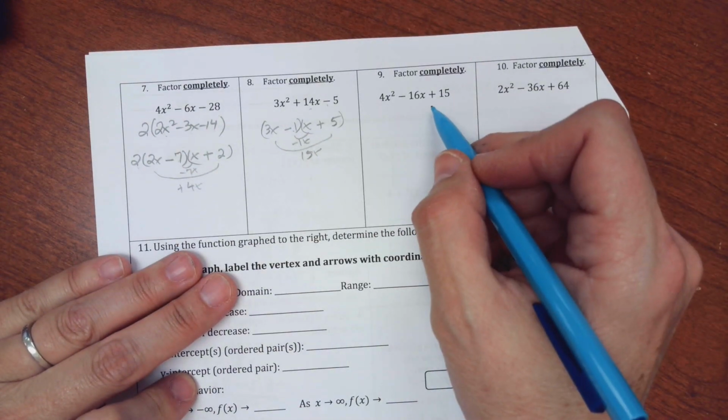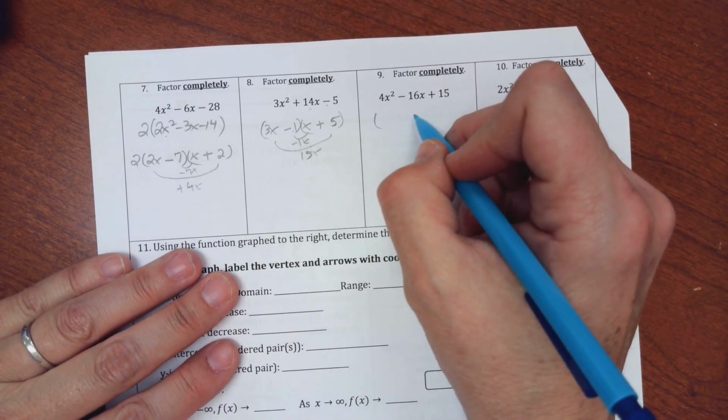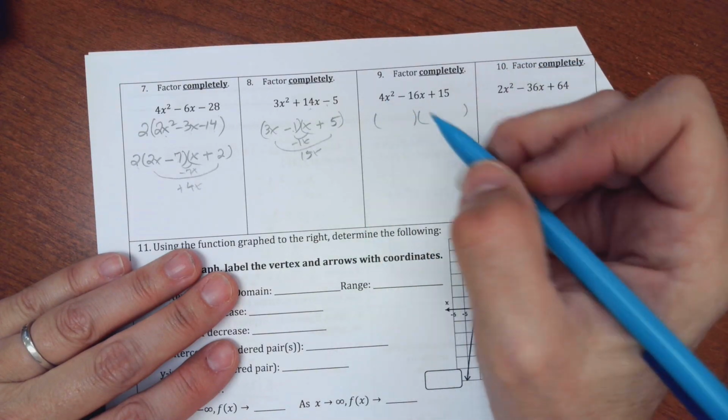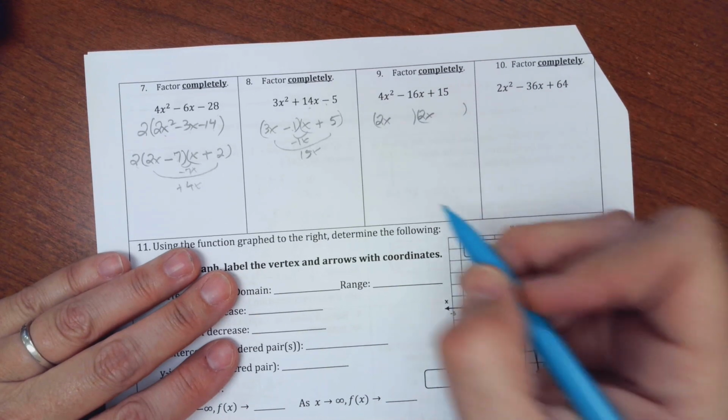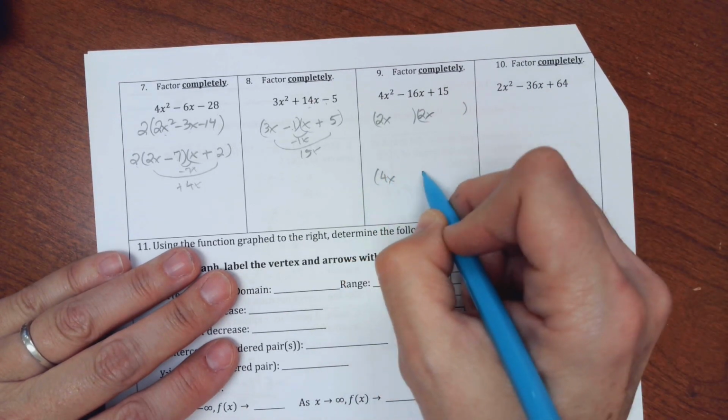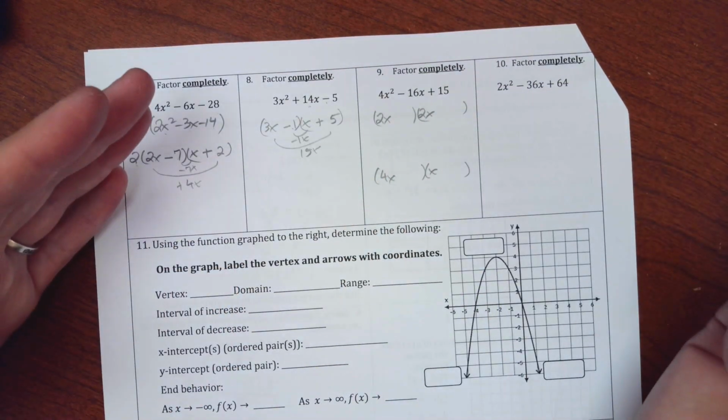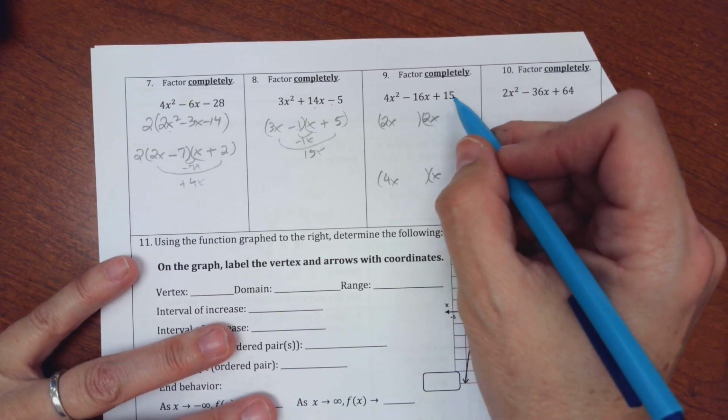Okay, nothing in common here. So this one's kind of tricky, all right? This 4x squared. I have two possibilities. It could be 2x and 2x, or maybe it's going to be 4x and x. I just don't know. All right, so let's try 5 and 3.